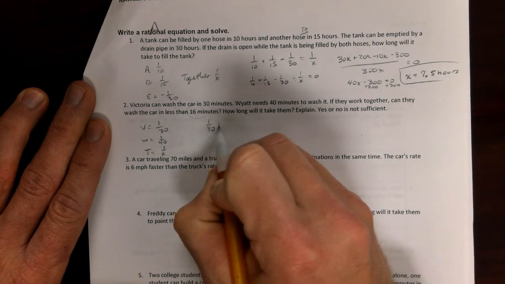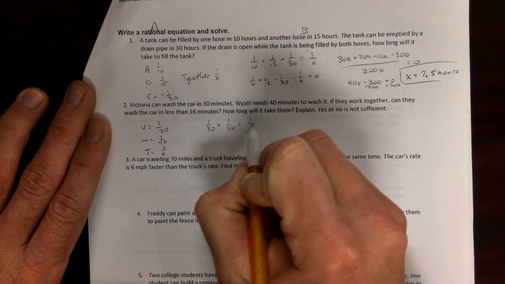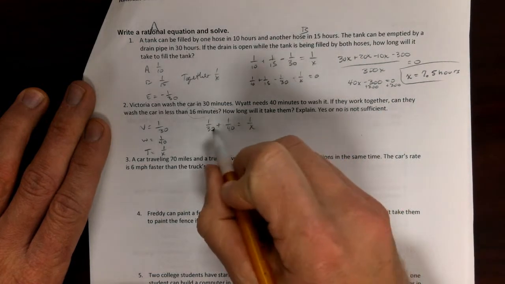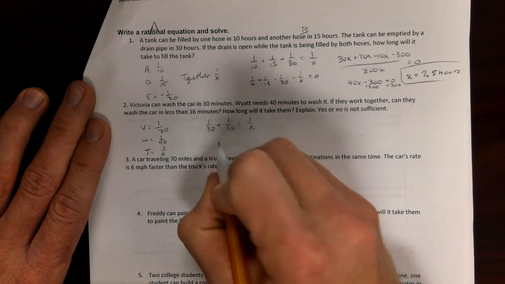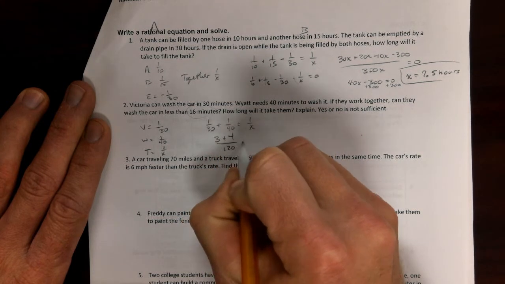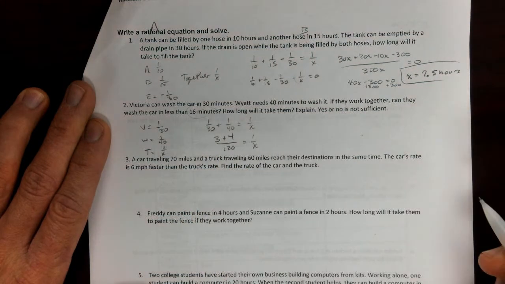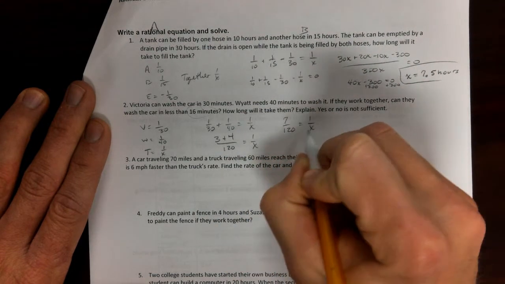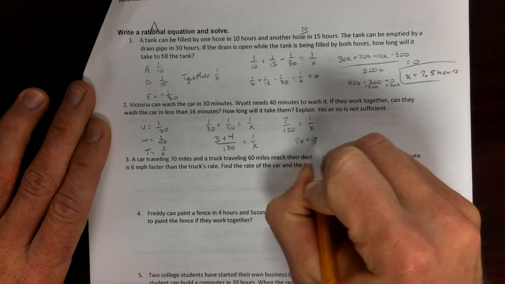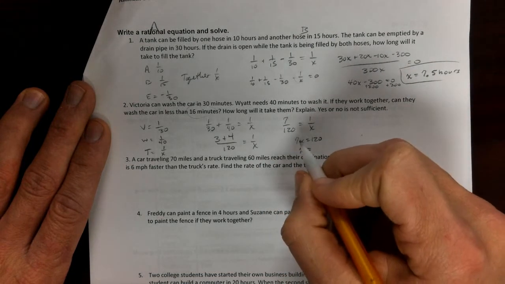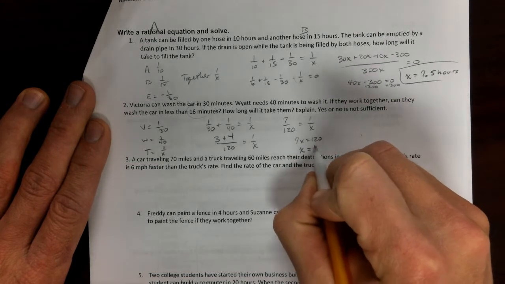So 1 over 30 plus 1 over 40 is equal to 1 over x. Let's figure out what x is. Let's figure out how long it takes. So I'm going to find my common denominator. Common denominator here could be 120. So this needs to be multiplied by 3. This needs to be multiplied by 4. So I've got 7 on top. So 7 over 120 equals 1 over x. 7x equals 120. So x is equal to about 17.14.